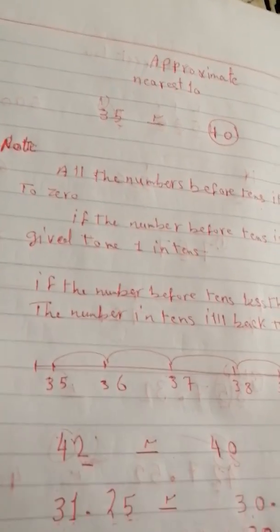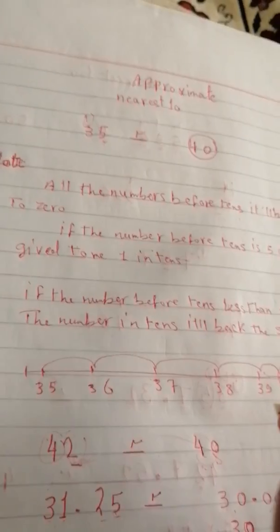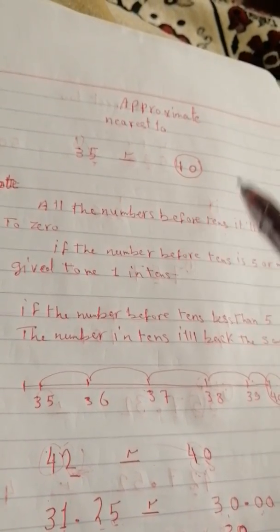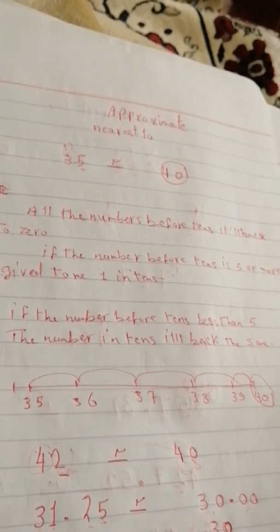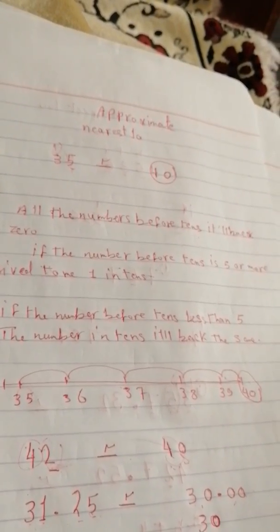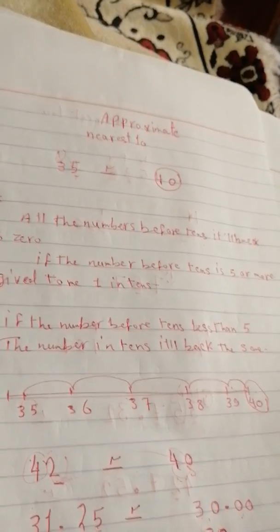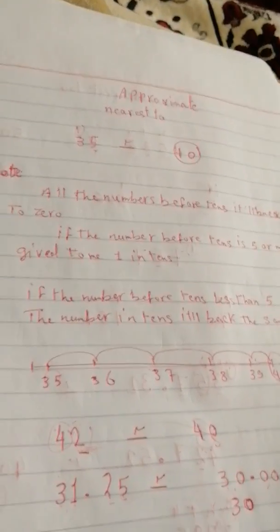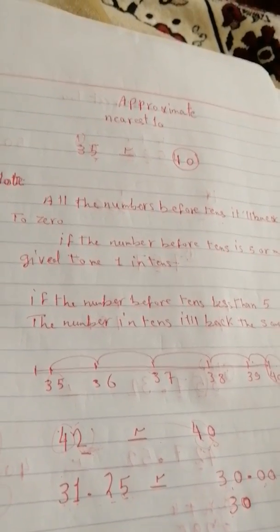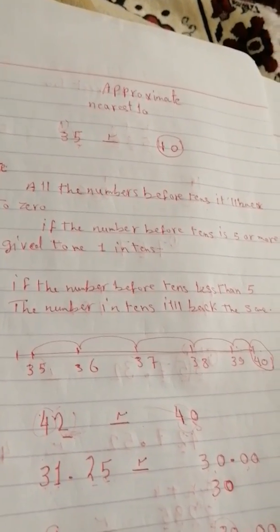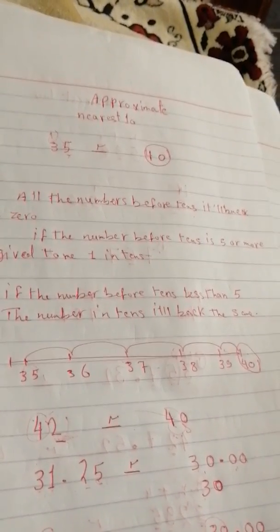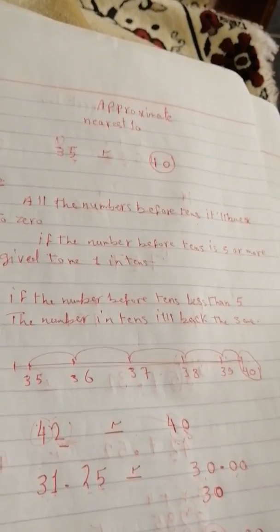If you look for 35, how do you round to the nearest 10? First, you have some notes. All the numbers before the tens go back to 0. If the number before the tens is 5 or more, give one more to the tens. If the number before the tens is less than 5, the number in the units goes back to 0, and the number in the tens stays the same.